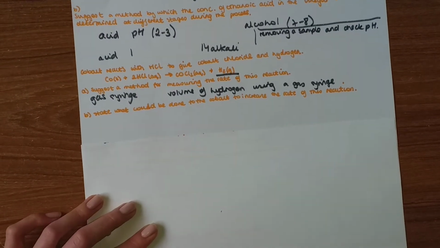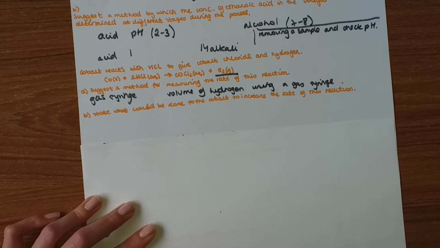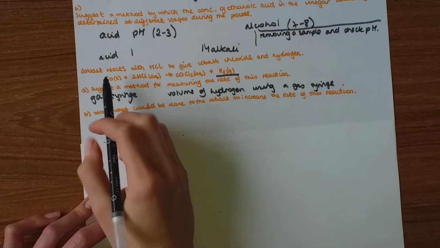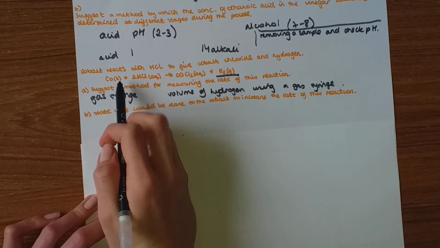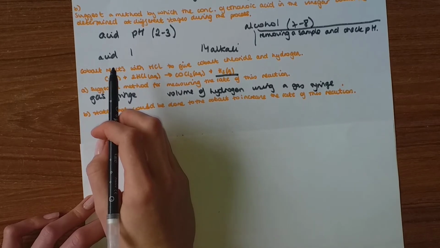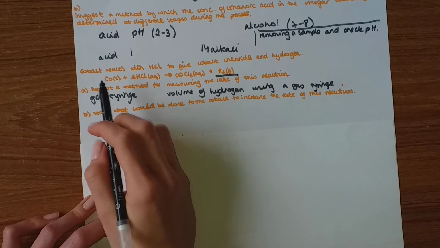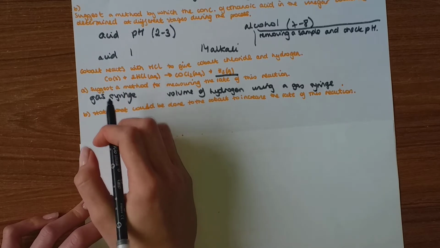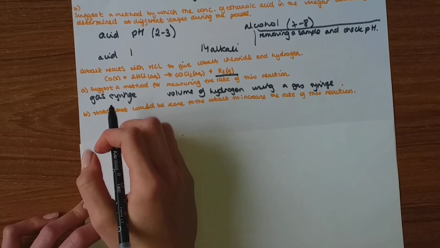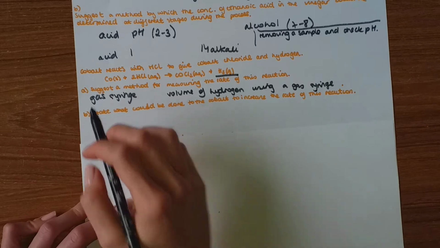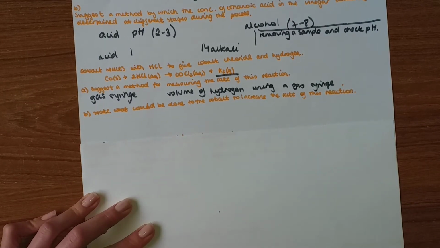The next part of this question says, state what could be done to the cobalt to increase the rate of this reaction. As you can see, cobalt is a solid. So what we could do is increase the surface area. And to do that, you'd have to crush the cobalt into powder. This means there's a bigger surface area, so a bigger chance of collisions. And because we have more collisions, that means more of them could be successful.